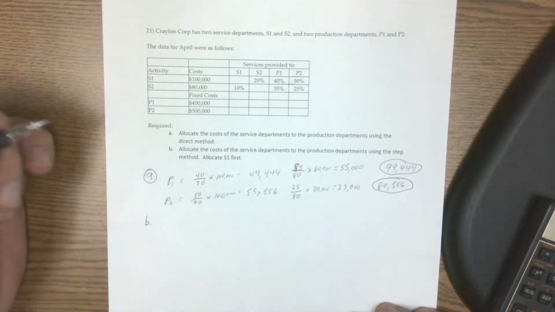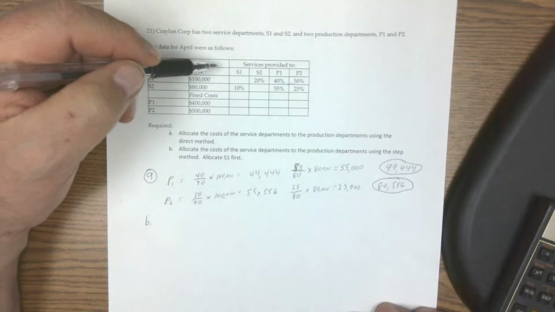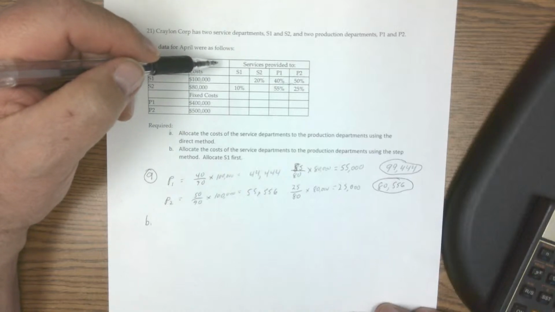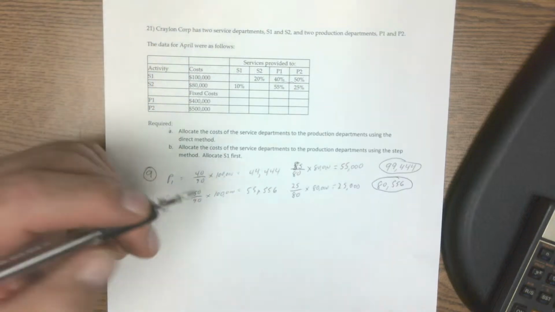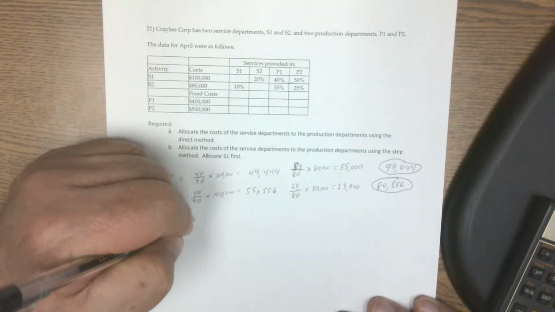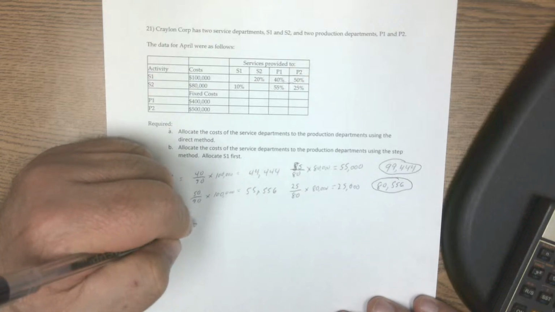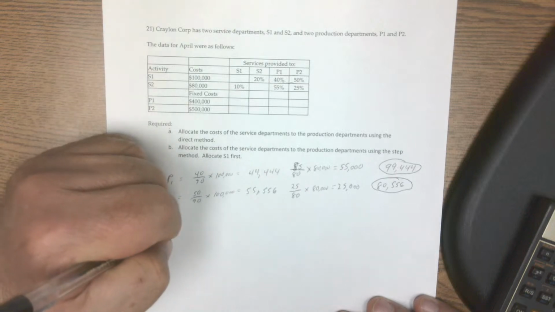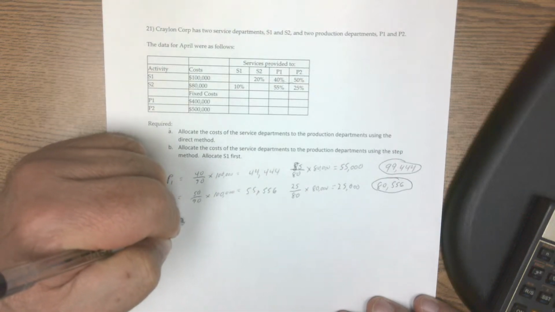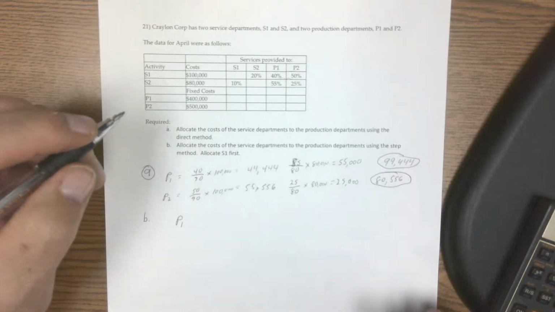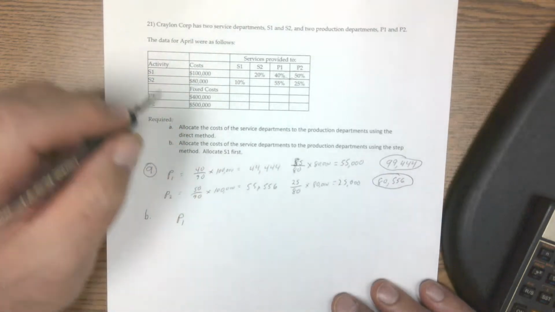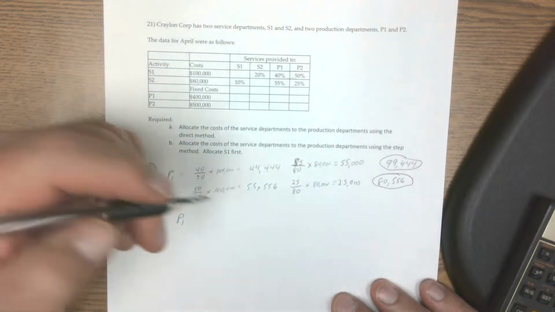Okay, and then on B, we want to allocate service department 1 first. So we do it to S2, then P1. And this one's a little bit of a trick because this adds up to more than 100, but that's okay.